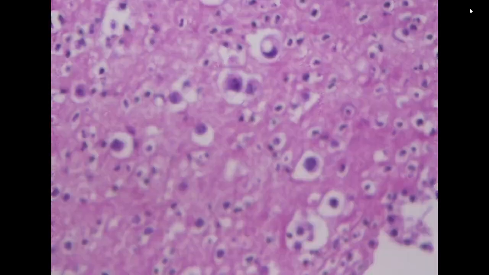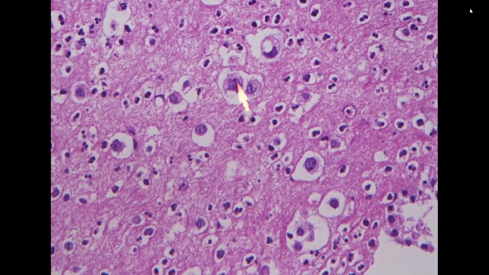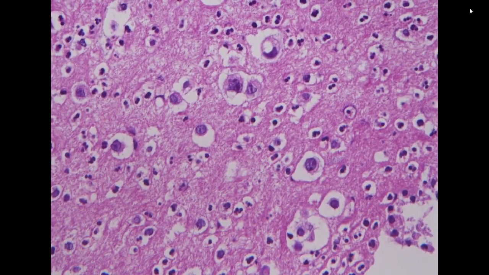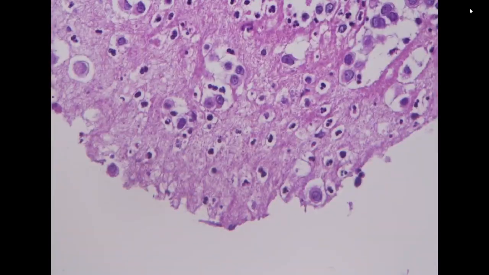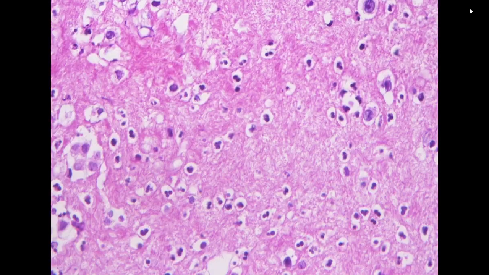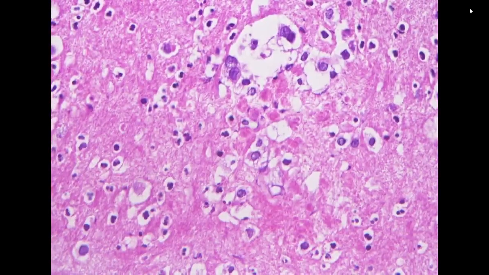Most of them were single cells. But these two cells look very strange, like a triangle, a very strange shape. So at least it is suspicious for metastasis, but we still need to demonstrate the origin in this uncommon scenario. So we will do the PAX-8 and we will also do the mesothelial marker.